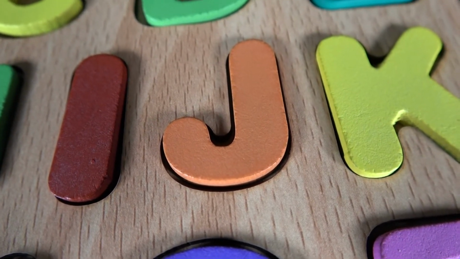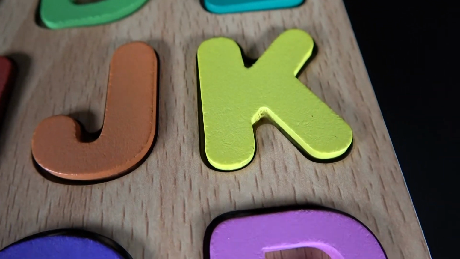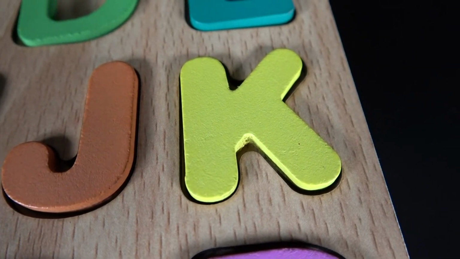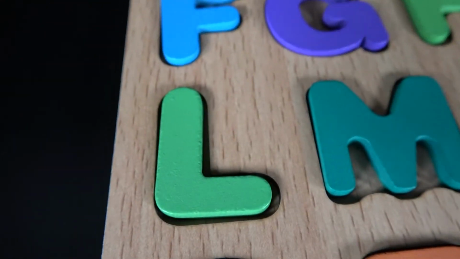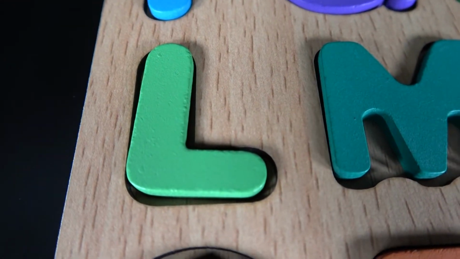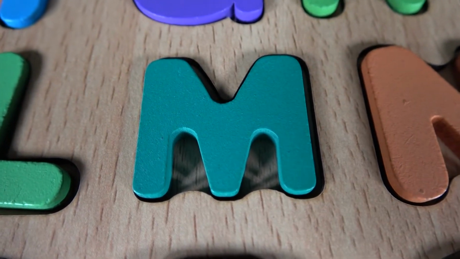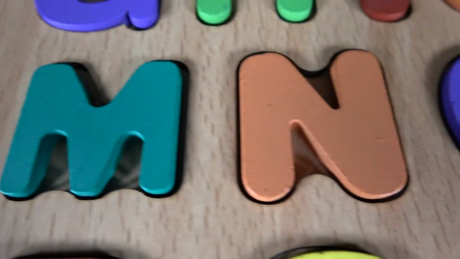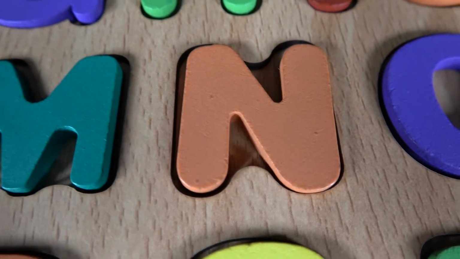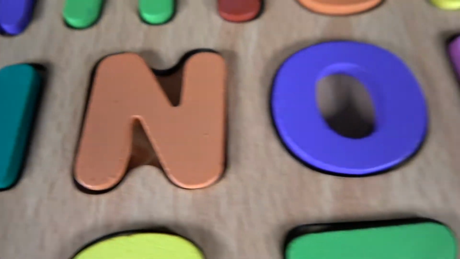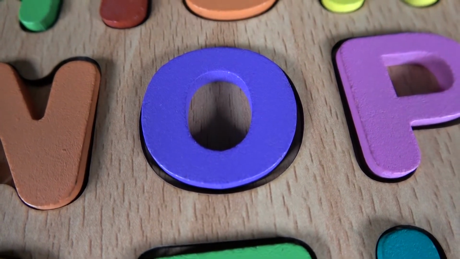It's the letter J. Do you remember this letter? It's the letter K. Do you remember this letter? It's the letter L. Do you remember this letter? It's the letter M. Do you remember this letter? It's the letter N. Do you remember this letter?